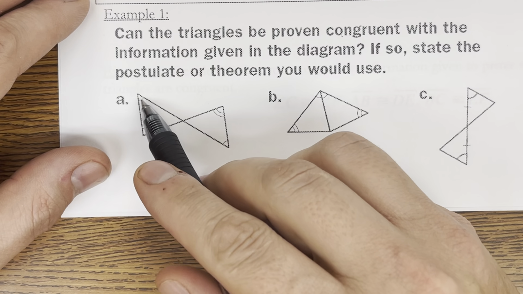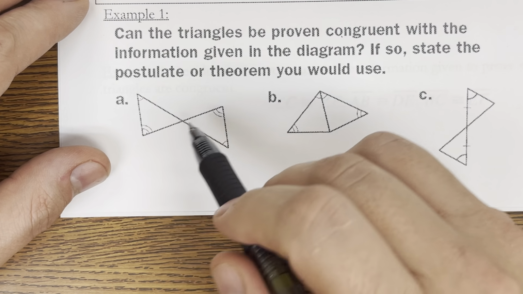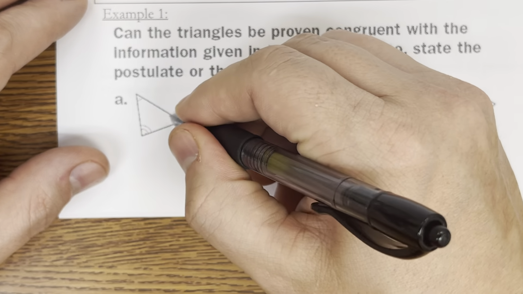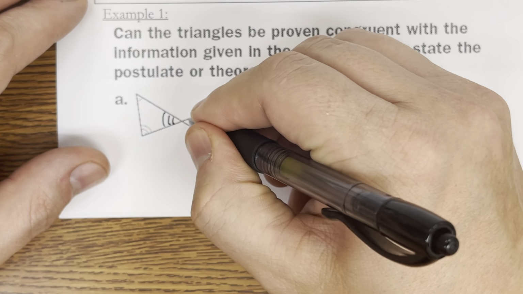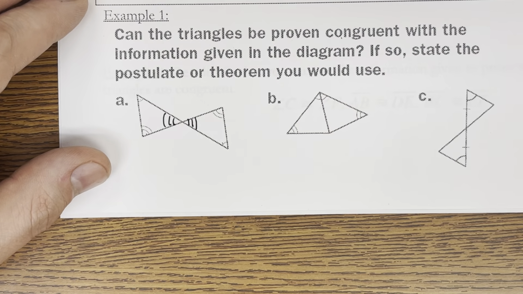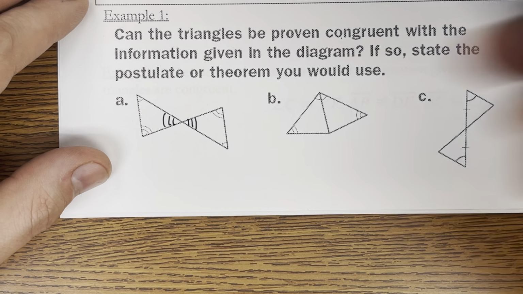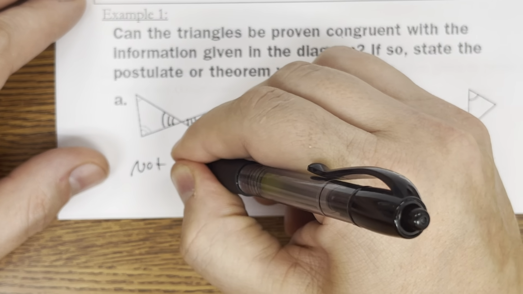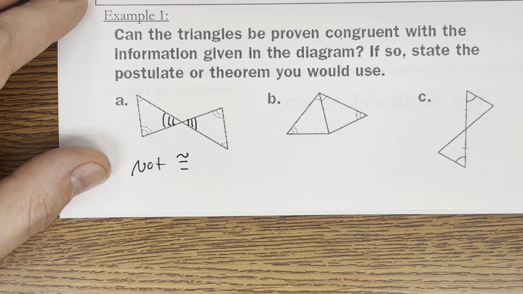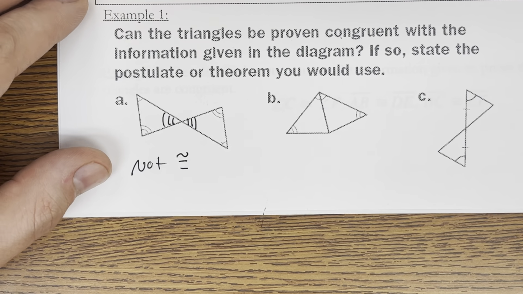So with this diagram, I see congruent angle, congruent angle, congruent angle, congruent angle, and we also would have a third congruent angle. However, based off that, I do not have a congruent side, so I cannot state that they are congruent, so they are not congruent based on the given information. They could be, but based on what we know, they are not.